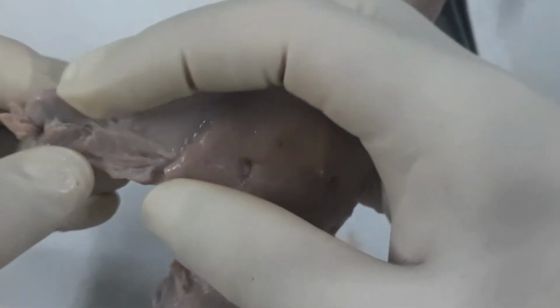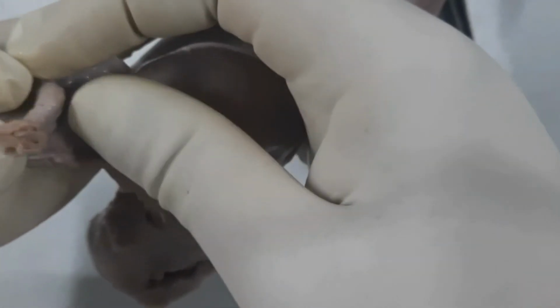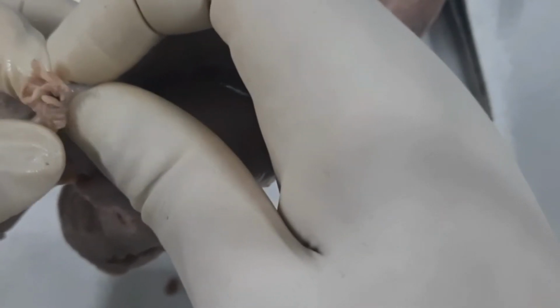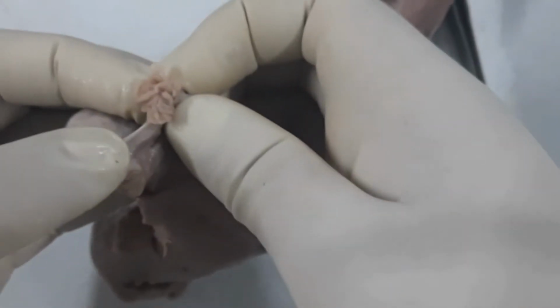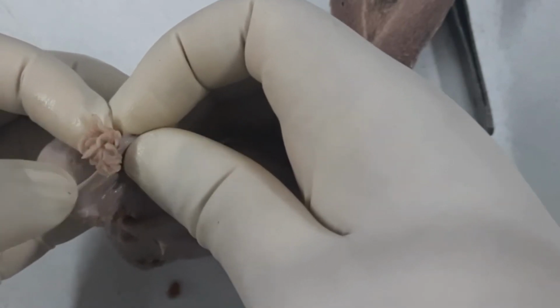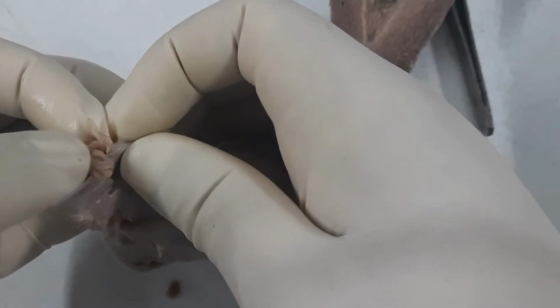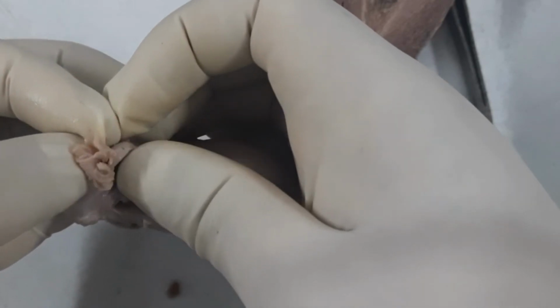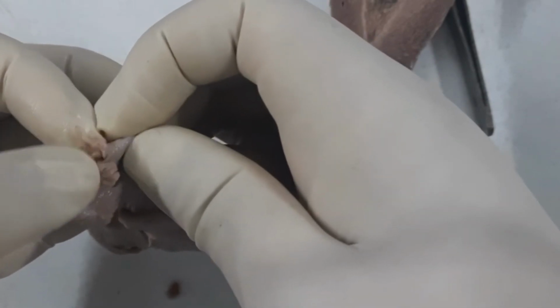If you see this fallopian tube on its lateral side, you will see the opening of the fallopian tube. This is called the abdominal ostium. So here at my finger is the opening of the fallopian tube, which is lined by finger-like projections of the fallopian tube called the fimbriae, okay, fimbriae.